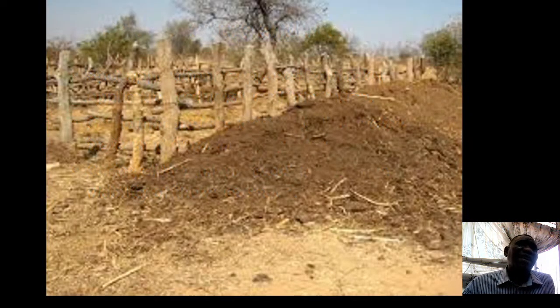So you put your manure outside the cattle pen, leave it for a while. The temperature will be increasing inside that manure heap and it can kill the weeds.